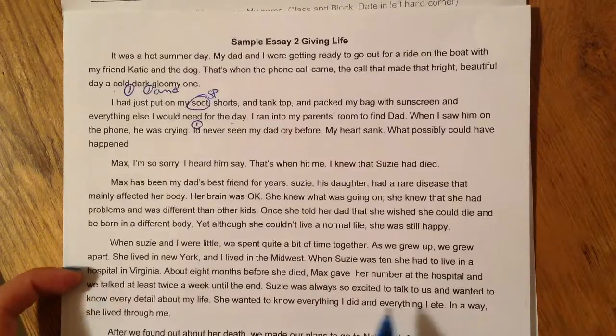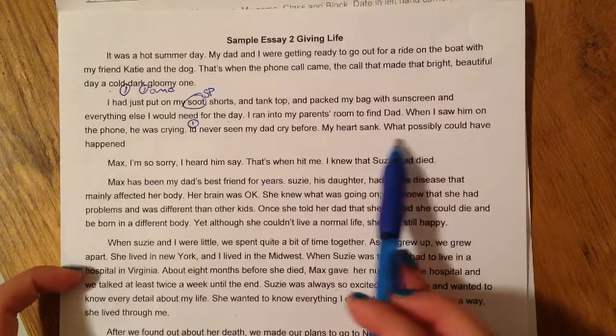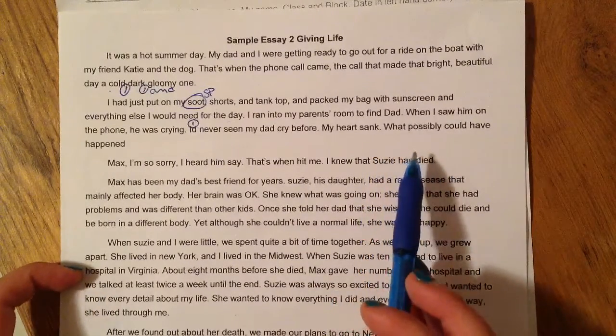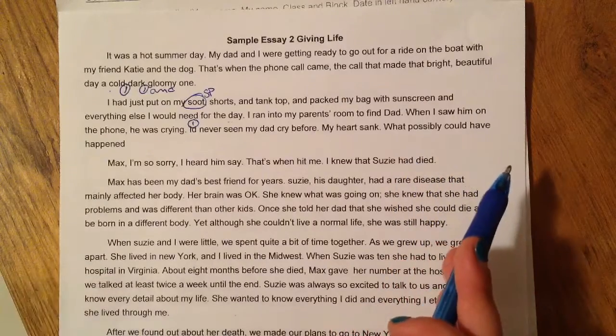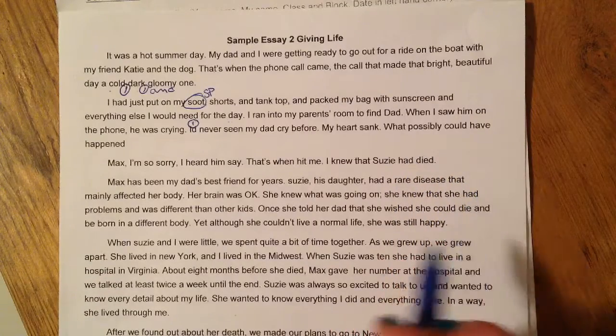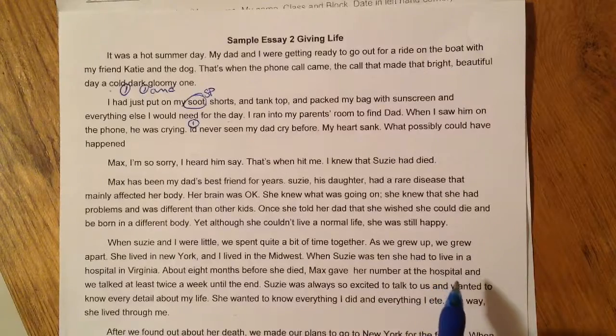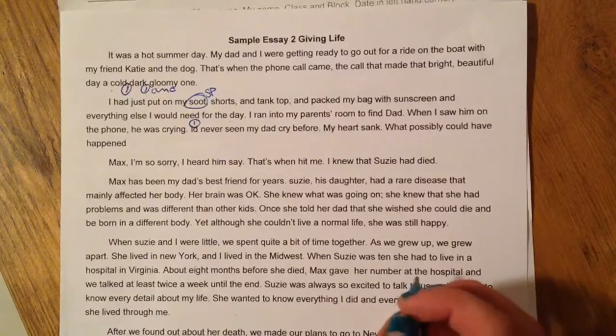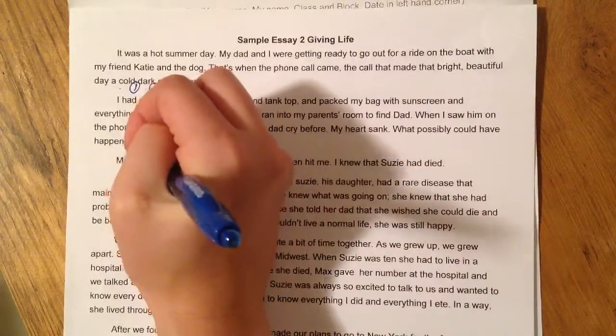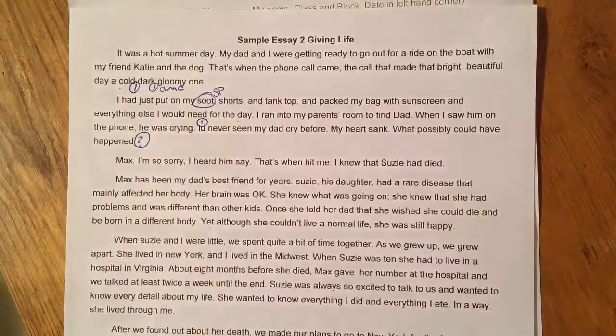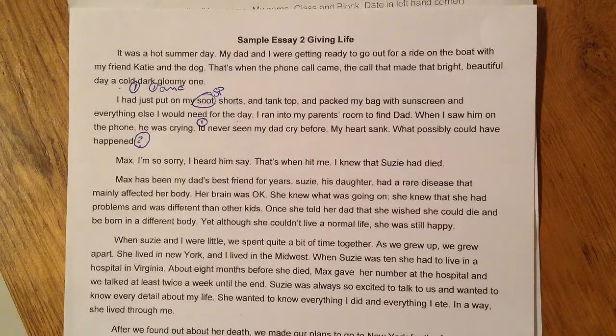Next thing I notice is this last sentence here. What possibly could have happened? See the intonation in my voice? Or do you hear the intonation in my voice? What possibly could have happened? It's a question. So that we need to add a question mark there. All right, let's go on.